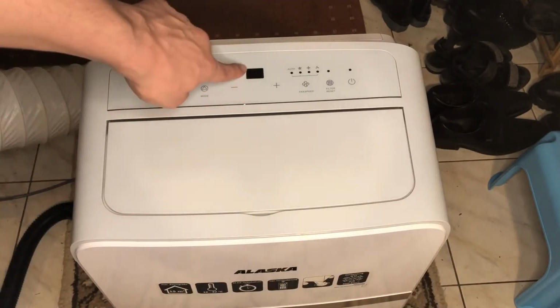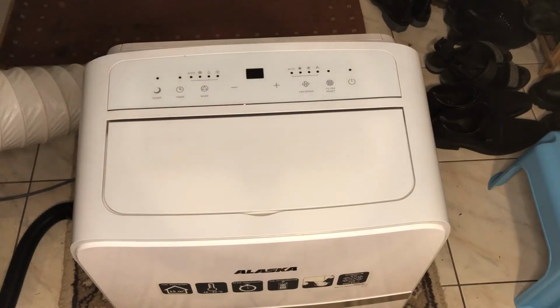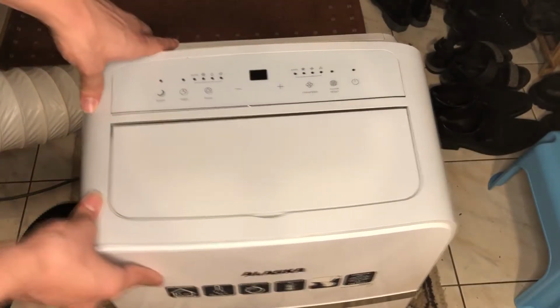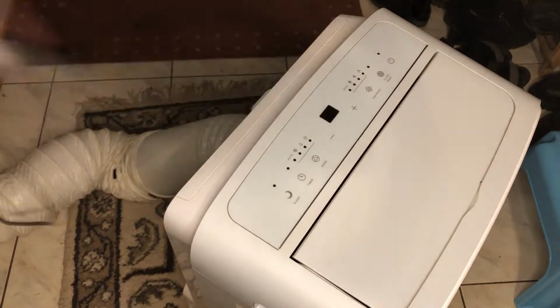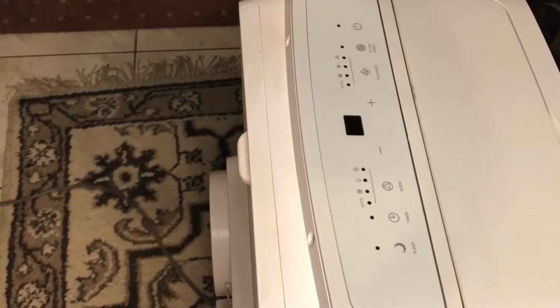Anyways, it just said E8 here, and I'm going to show you what the real problem was and what it caused. So unplug the unit, take off the hose.